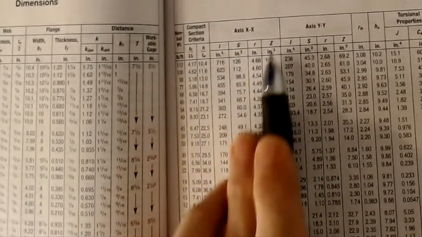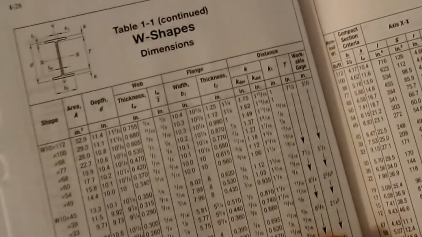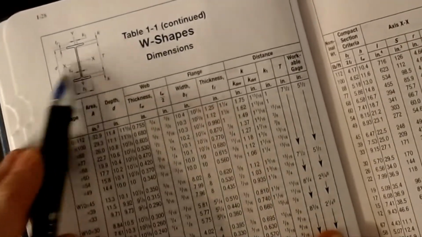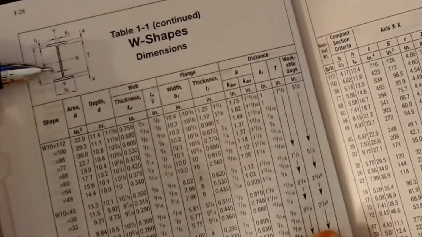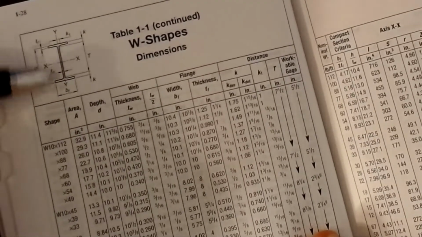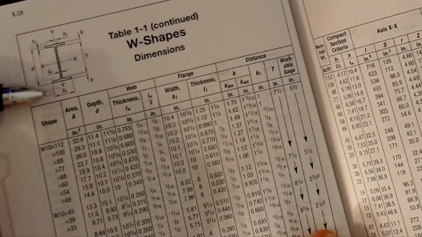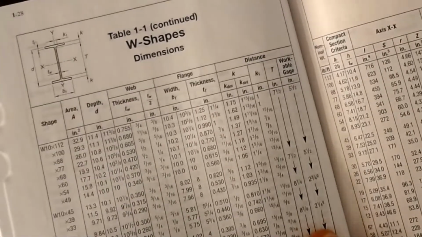So we do that for the x-axis, which, if you look at our picture again, is the horizontal centroidal axis. The y-axis is the vertical centroidal axis. It all goes through the centroid. Now, W shapes by nature are symmetric, so we know that they have to be in the middle. So all of these are being measured about the middle point of the cross section.